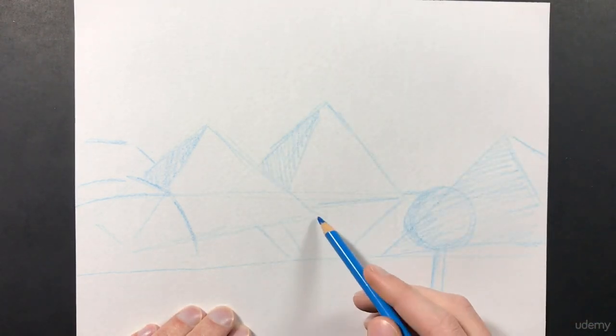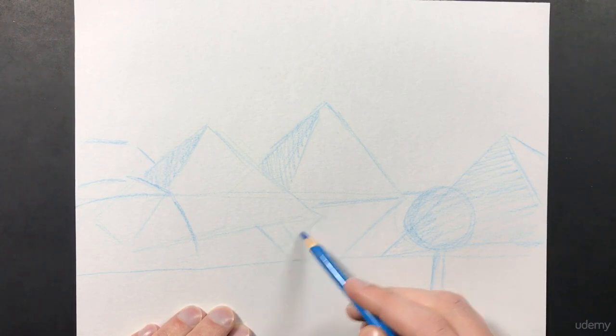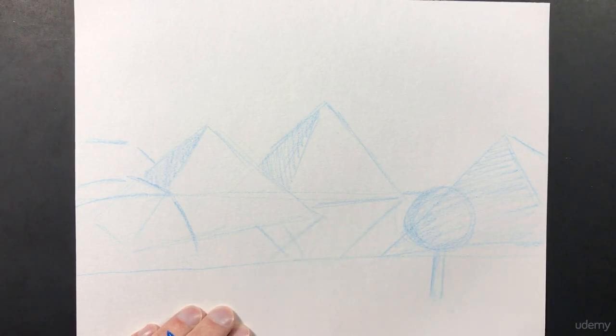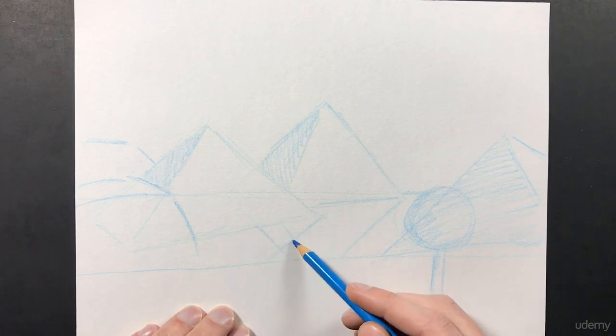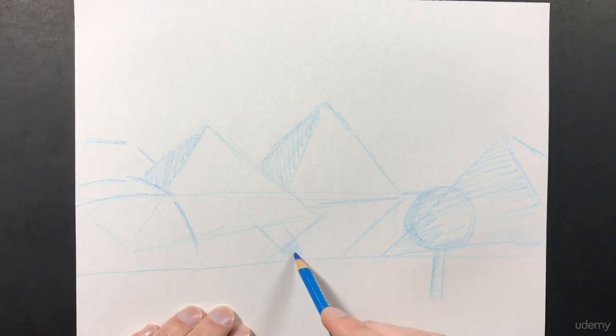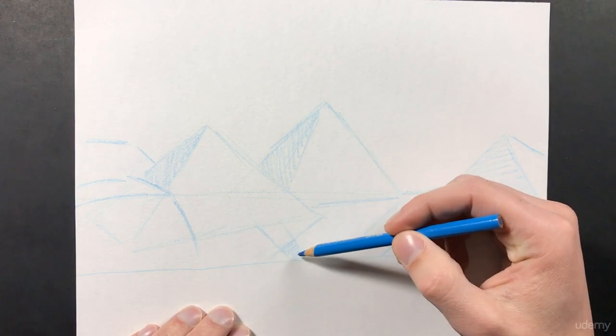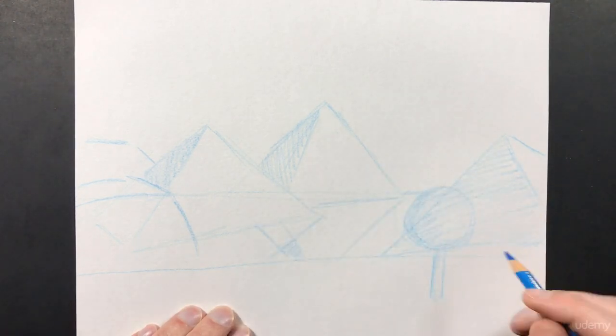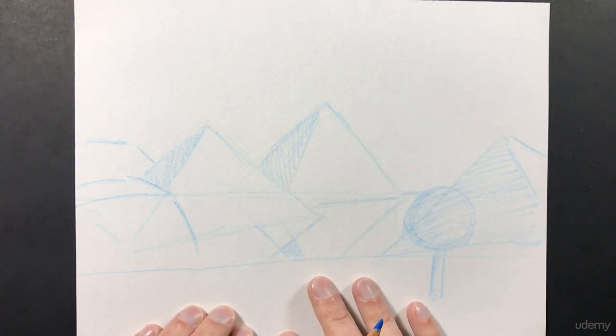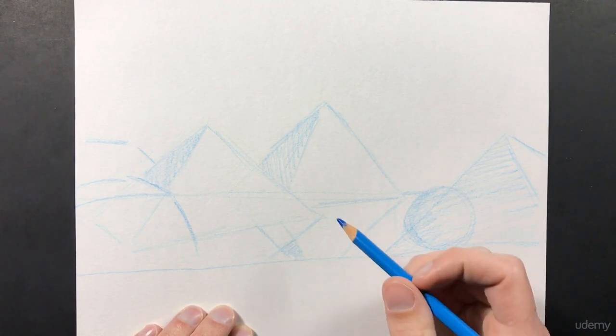And then I can draw this one. I should have drawn this one first so it was in front of that other one. So there we go. And then I'm going to shade in this area because you'll be able to see that visually behind this reflection of the mountain. All right, perfect. So now we can start adding in some detail.